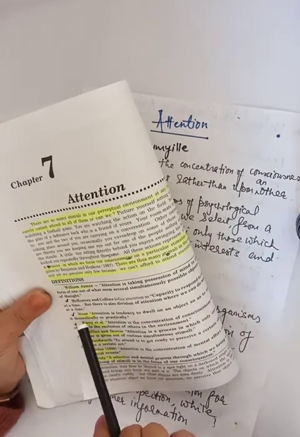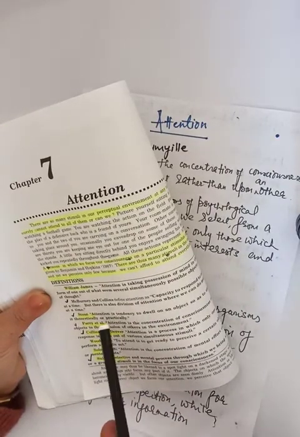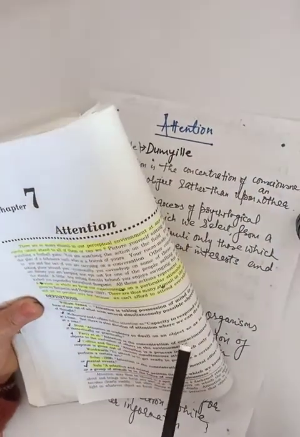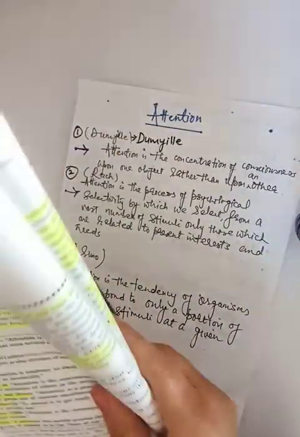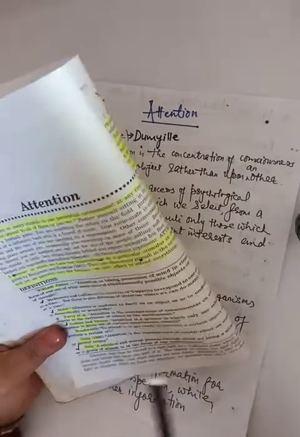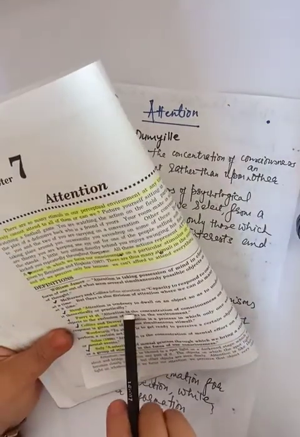Then another definition is by Stout: attention is the tendency to dwell on an object so as to understand it theoretically or practically.